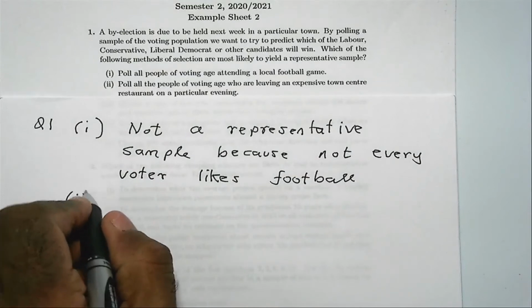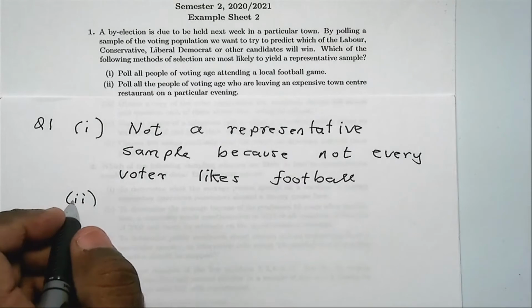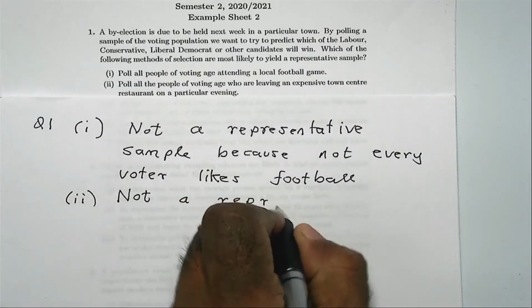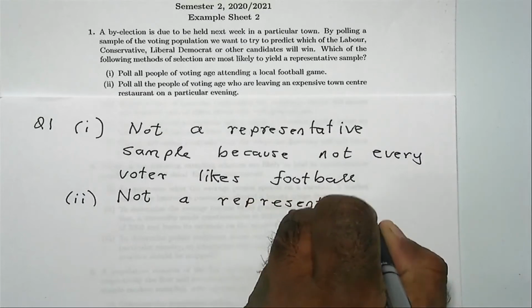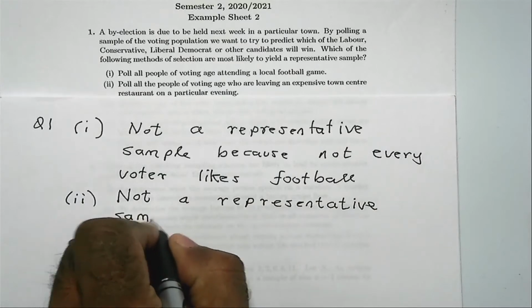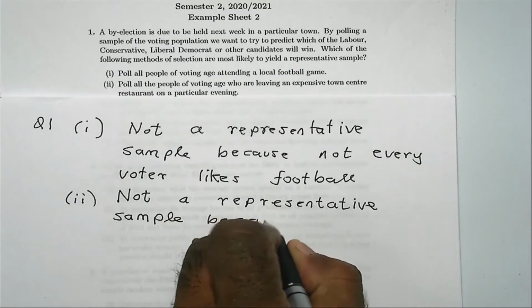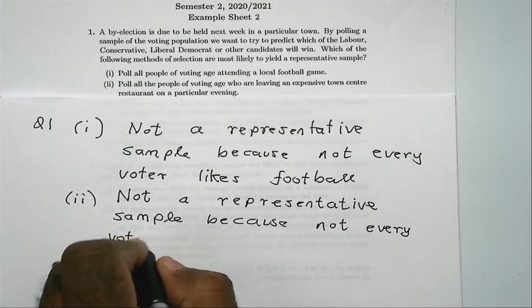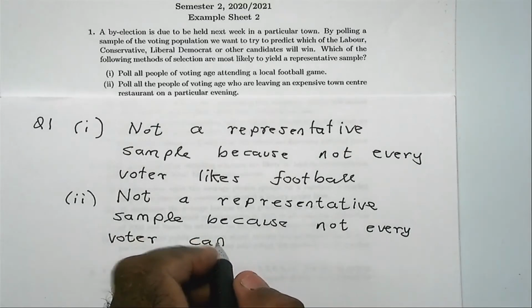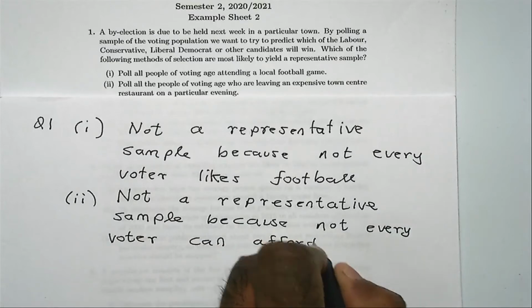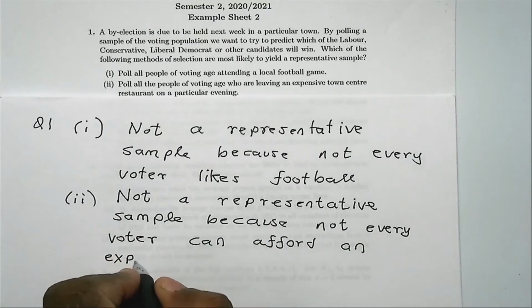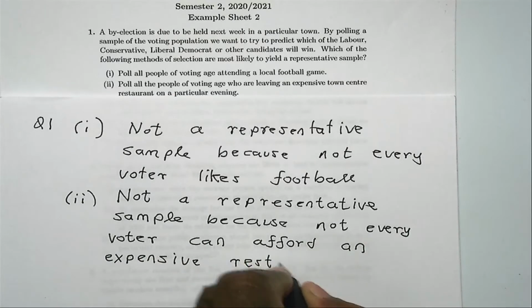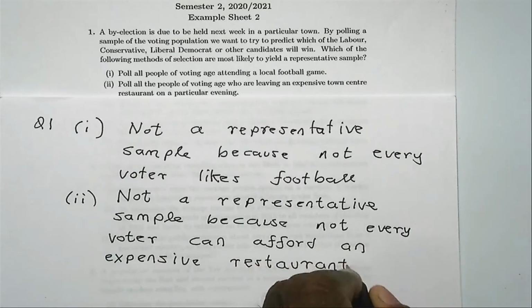Again, this is not representative because not everybody can afford to go to an expensive restaurant. Okay, that's part 2.